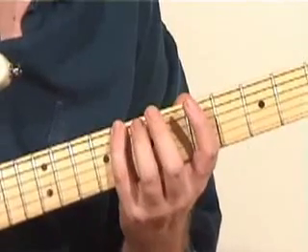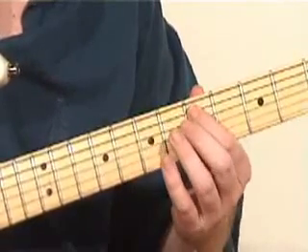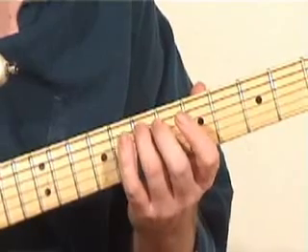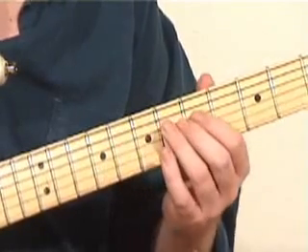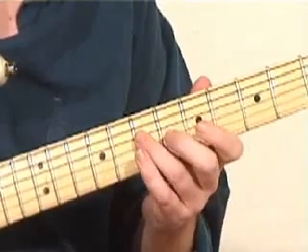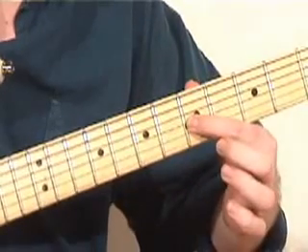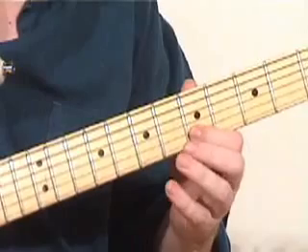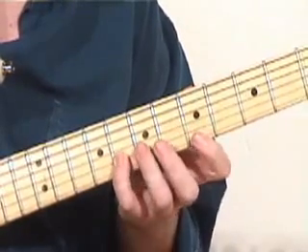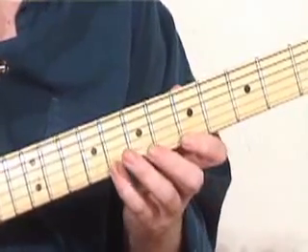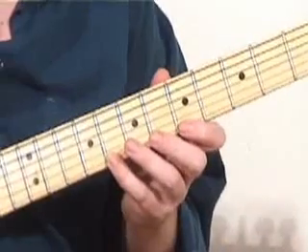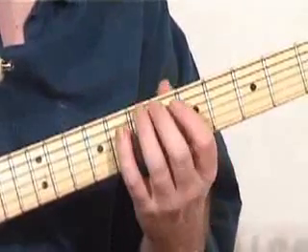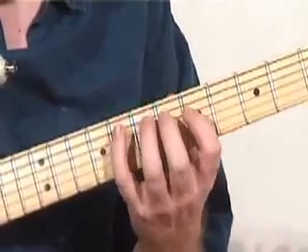We have a C here, we have a D there, which we don't need for now, we have an E here, we have a G there, an A here, a C there, a D here, an E here, a G here, an A here, and a C here. Now, I wanted to spell them out to you because you're probably not familiar with the notes on the other strings besides the 6th and the 5th.